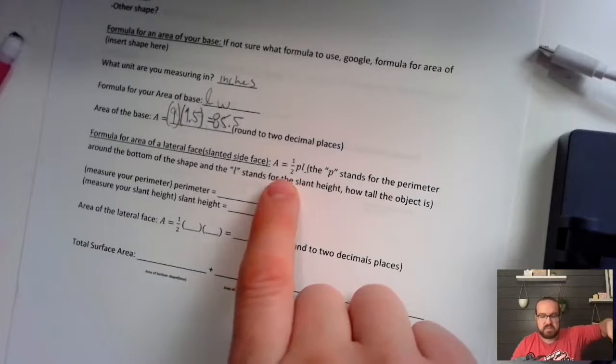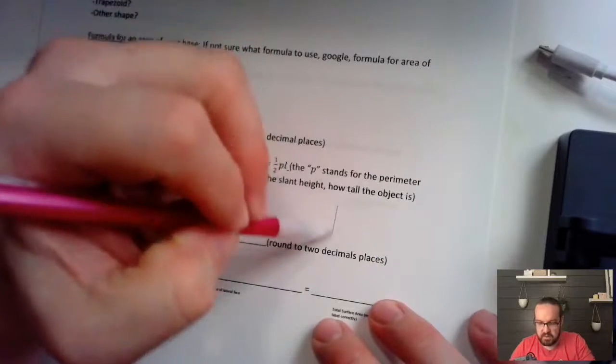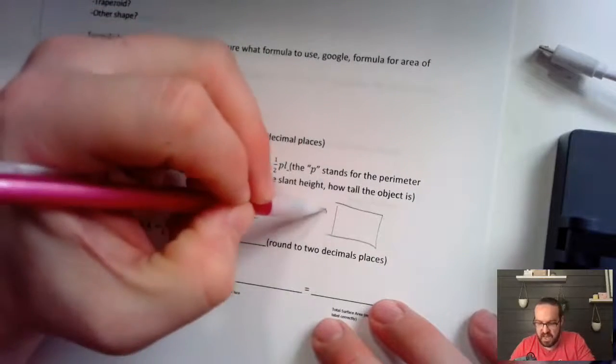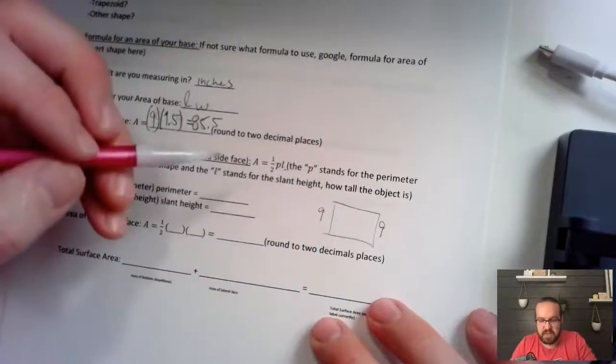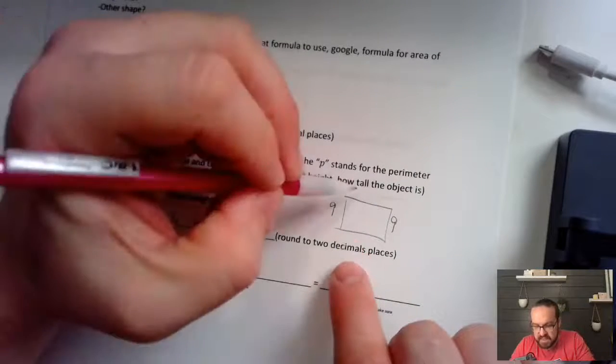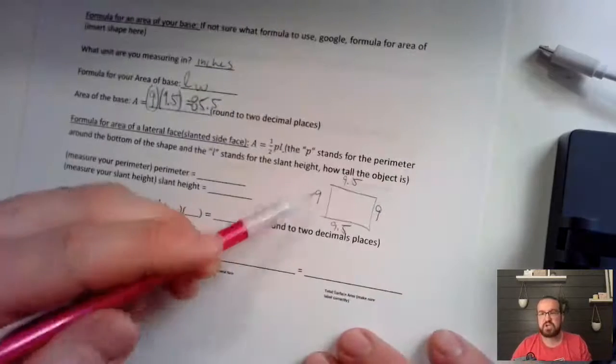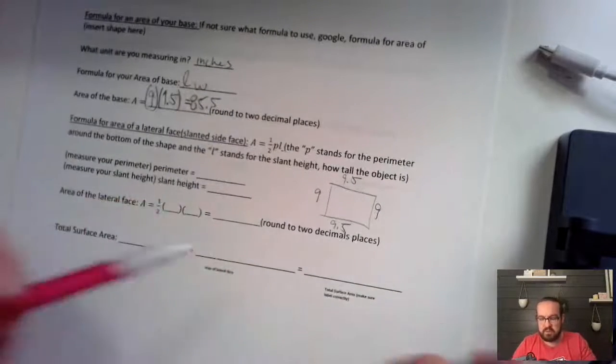Okay? So if I'm thinking about the perimeter, this is mine right here, not perfect, but if this is 9, I know that because of this right here, that means that this one has to be 9.5 and 9.5. So if I just go around, 9 plus 9 is 18.